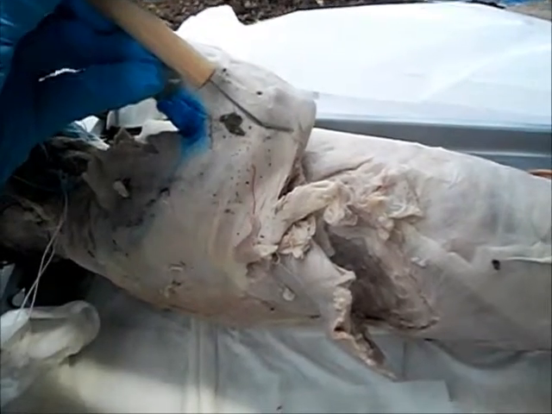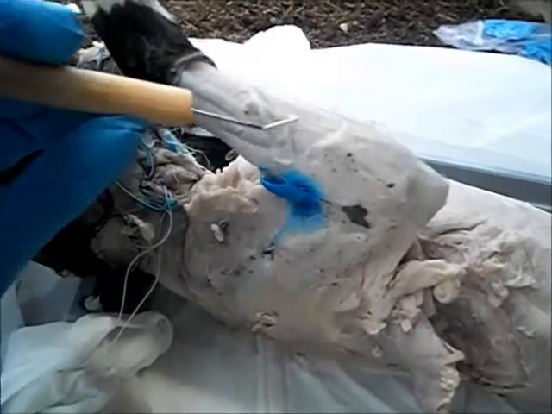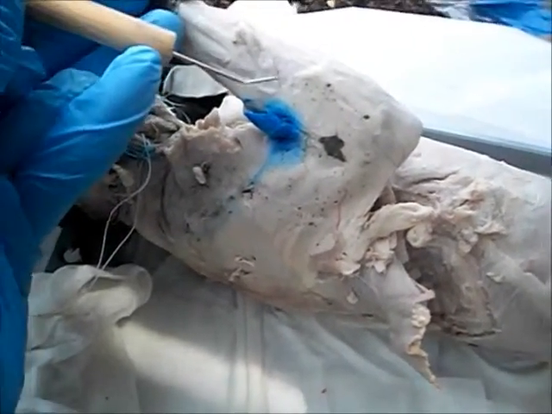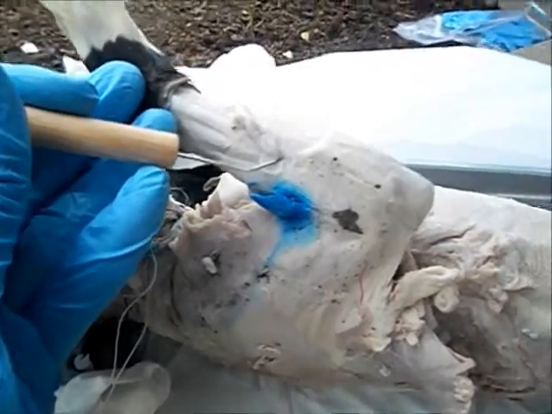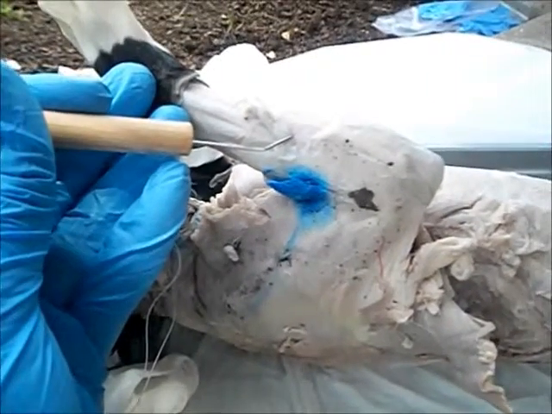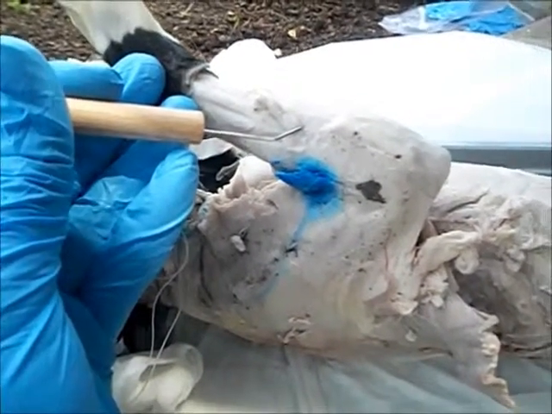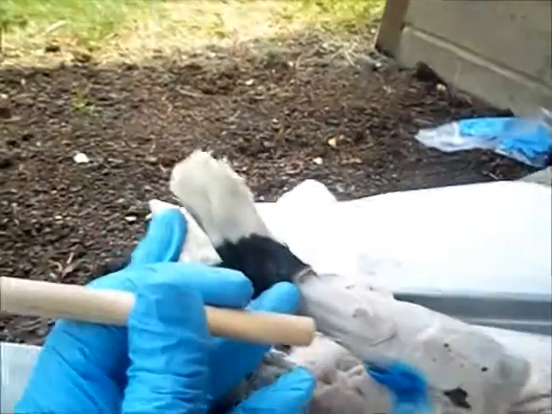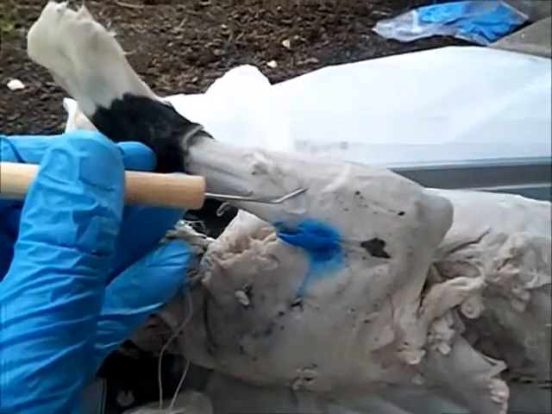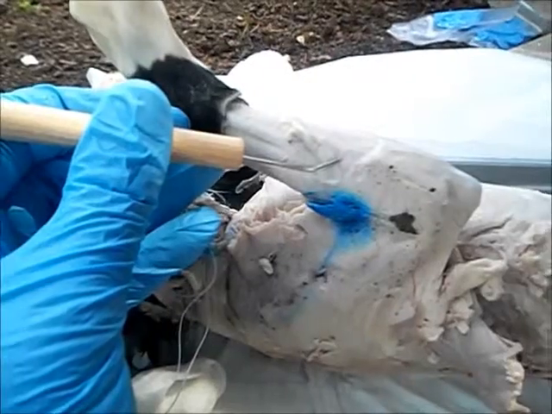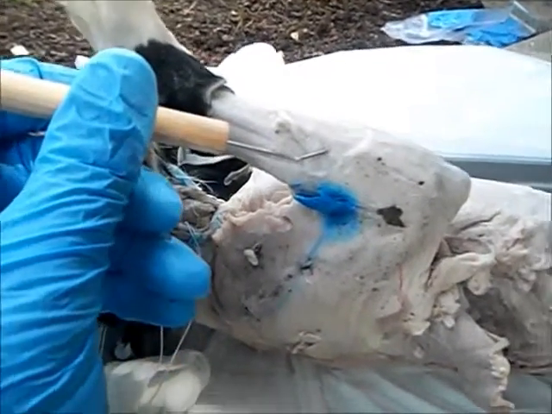And then we have here, I didn't do that very well, the extensor digitorum communis and extensor digitorum lateralis, which extend the digits, and we have the extensor carpi ulnaris, which extends the wrist.